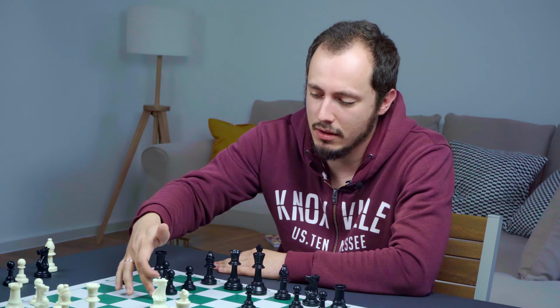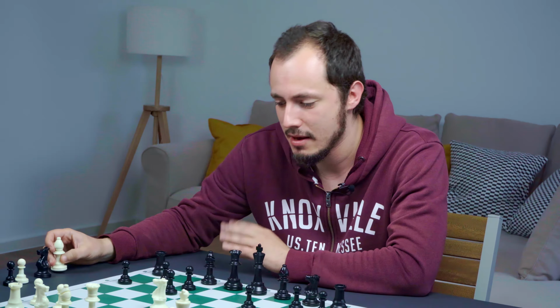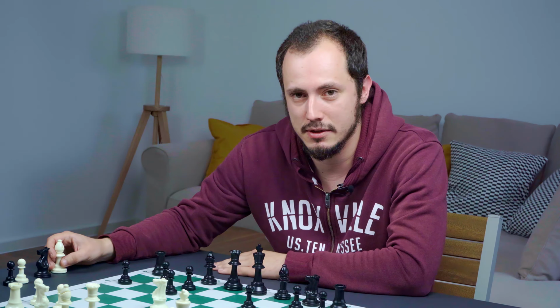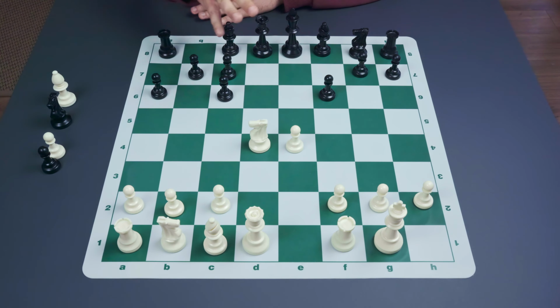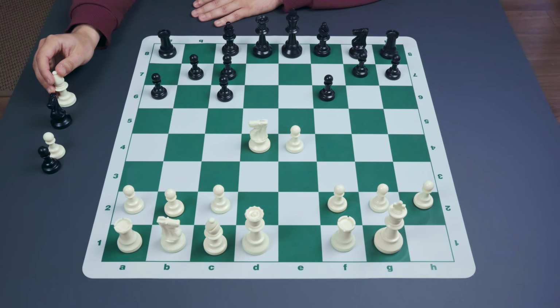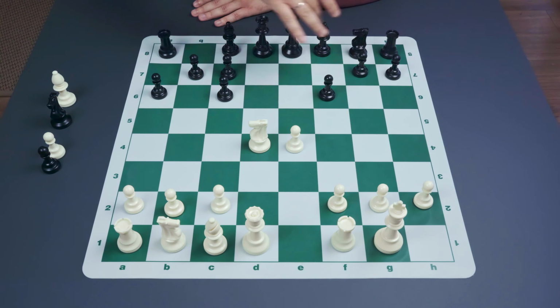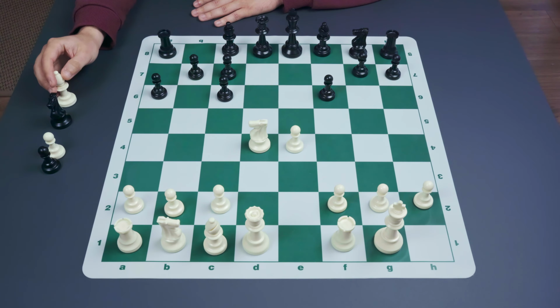What is the reason black sometimes makes this move, bishop to c5? I guess the main reason is exactly this. Black is too focused on the advantages of the move f6, then too focused on the advantages of the bishop to c5, forgetting about the disadvantages of its own position. So this diagonal is vulnerable and black has to be very careful.